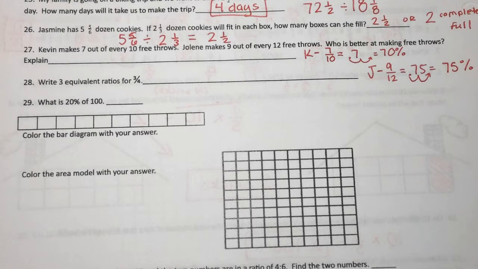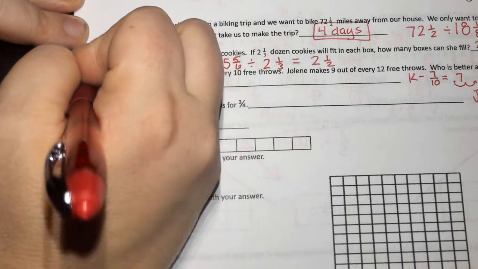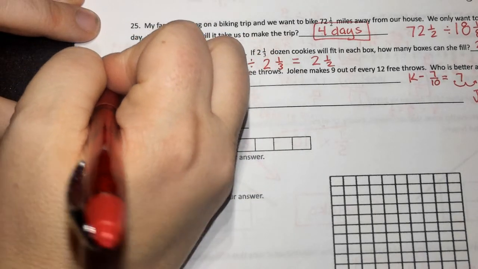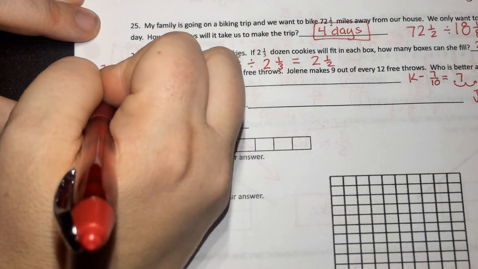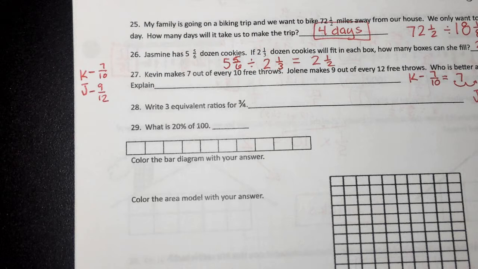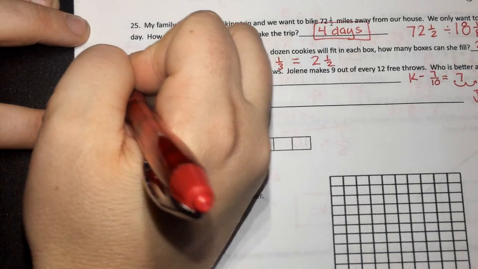Now there was another way we could have worked this. I'm going to go over here and talk about Kevin and Jolene one more time. Kevin had 7 over 10. Jolene had 9 over 12. Another way we could have done this is just found a common denominator. What would be a good denominator for 10 and 12? Julia? 60.